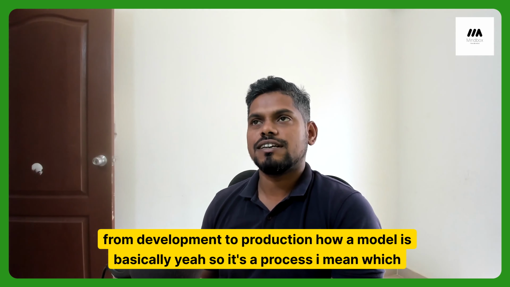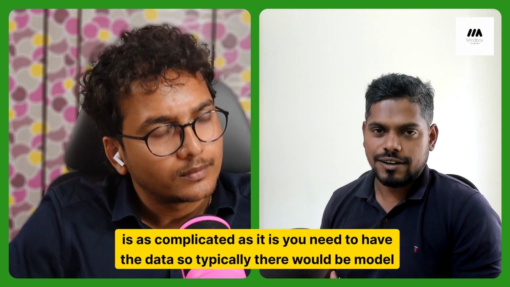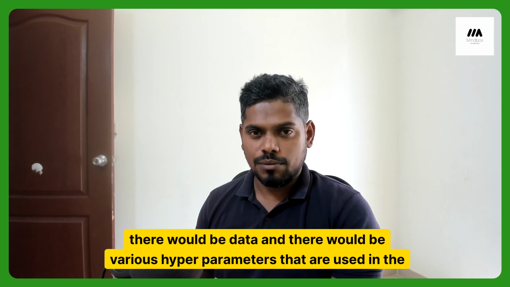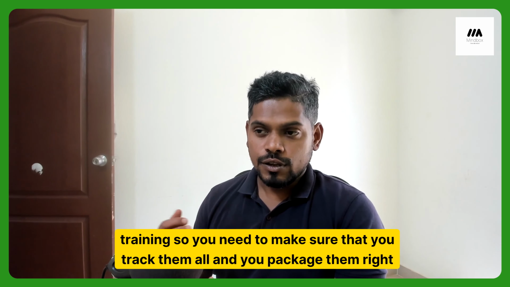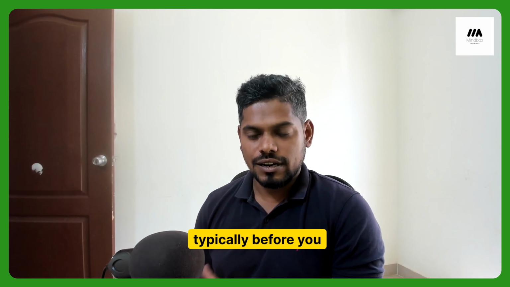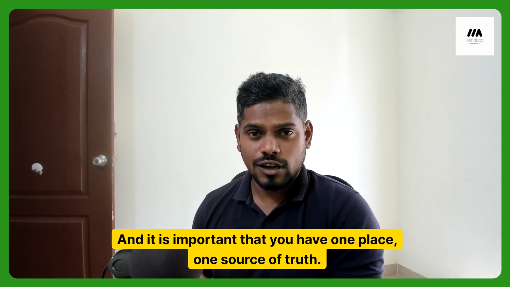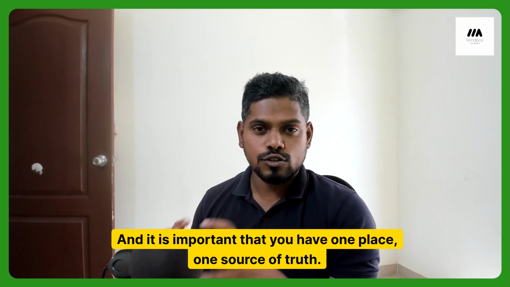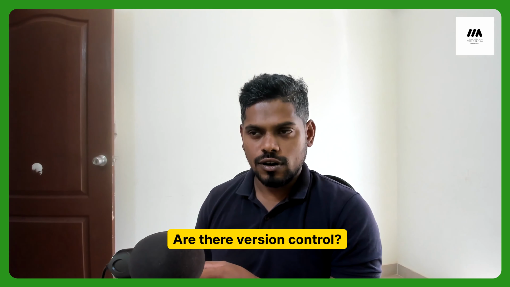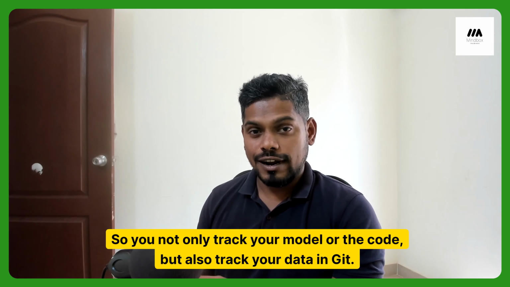Exactly. Yeah. So it's a process, which is as complicated as it sounds. You need to have the data. So typically there would be a model, there would be data, and there would be various hyperparameters that are used in the training. So you need to make sure that you track them all and you package them, right? Typically before you take the code from developer to production. And it is important that you have one place, one source of truth. It could be Git. Most companies use Git as their version control. So you not only track your model or the code, but also track your data in Git.